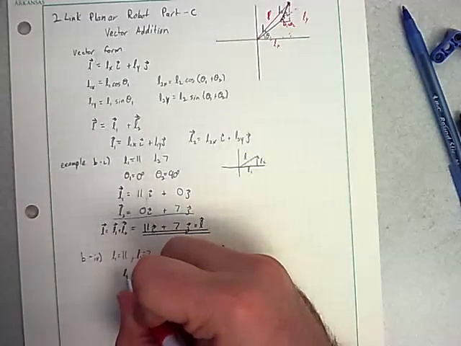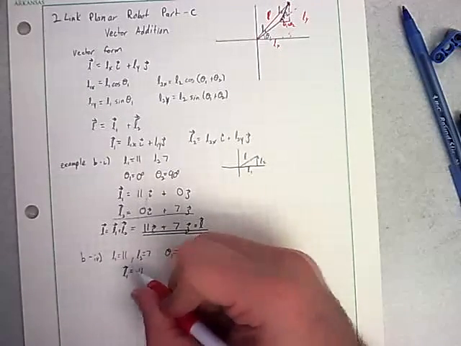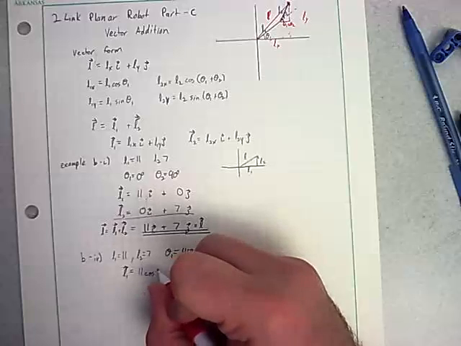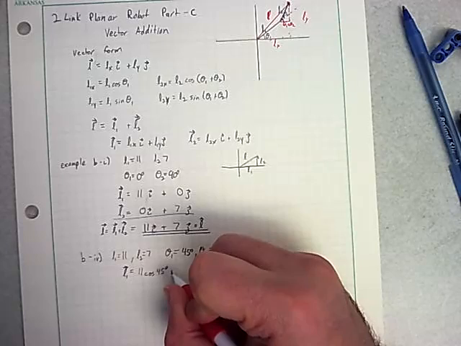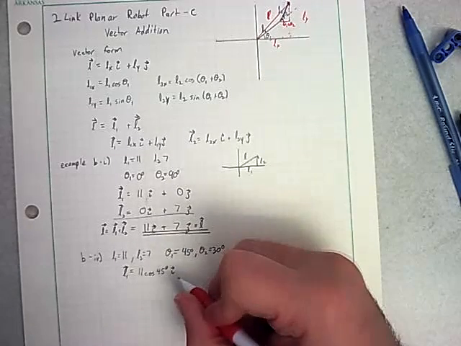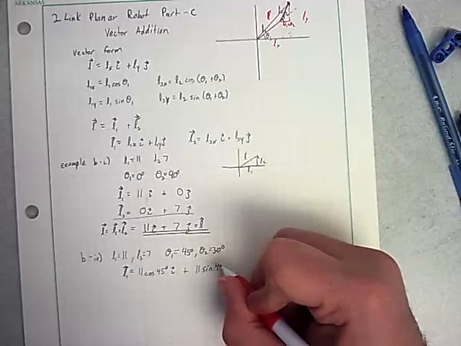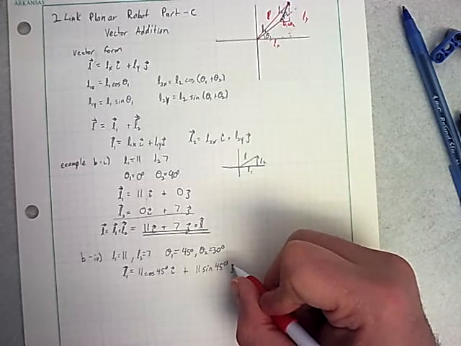So L1 must be 11 times the cosine of 45 degrees in the x direction, so I, plus 11 times the sine of 45 degrees in the j direction.